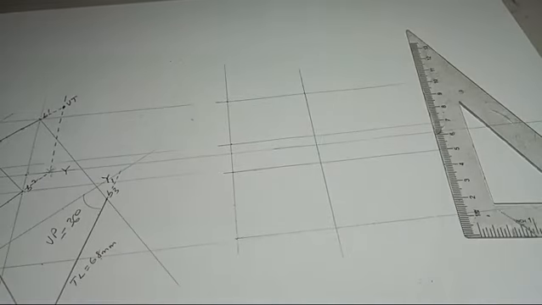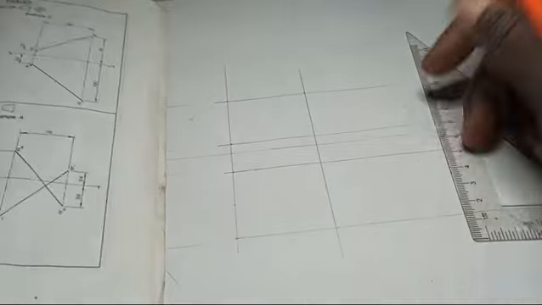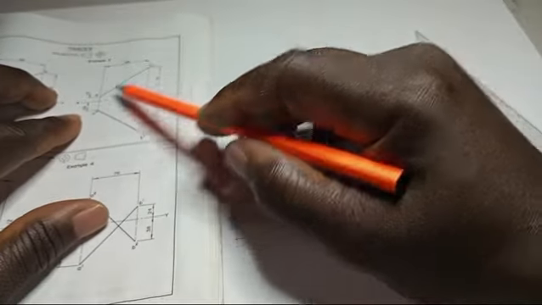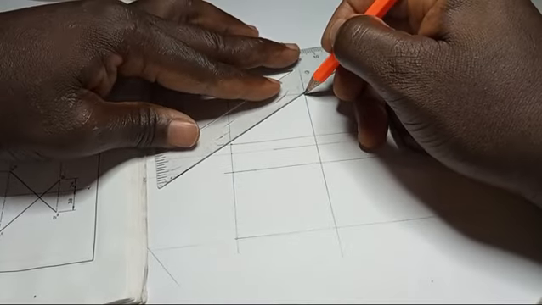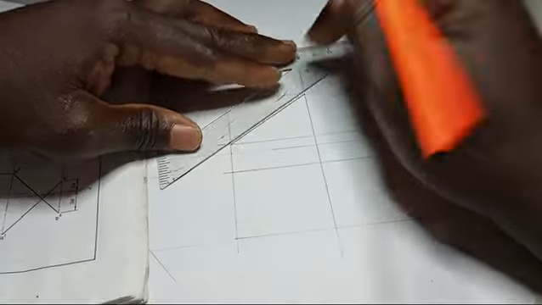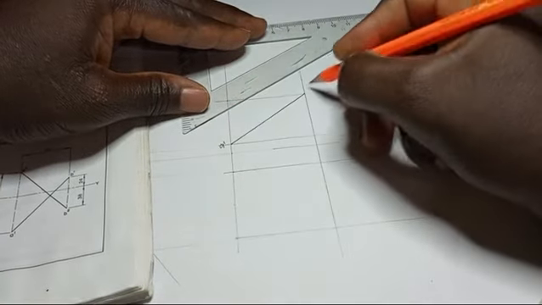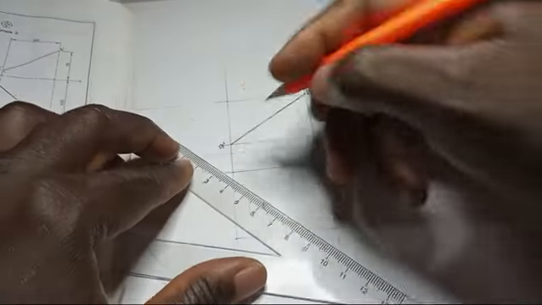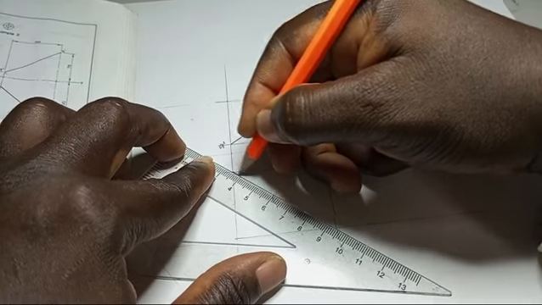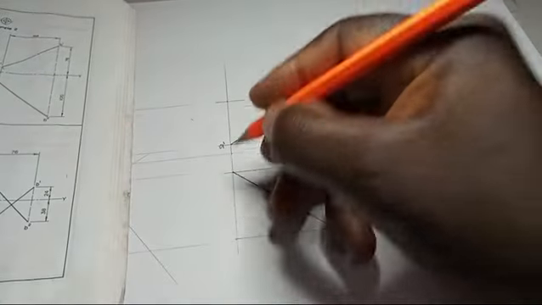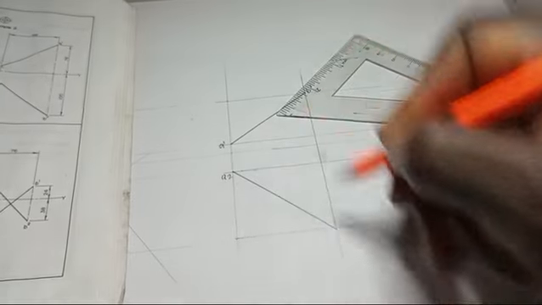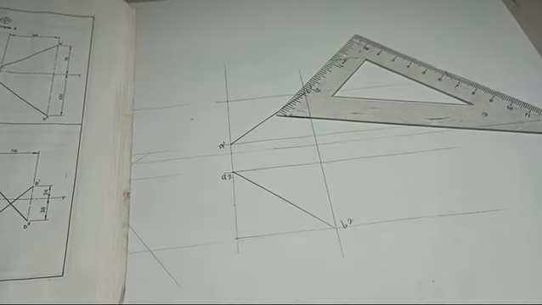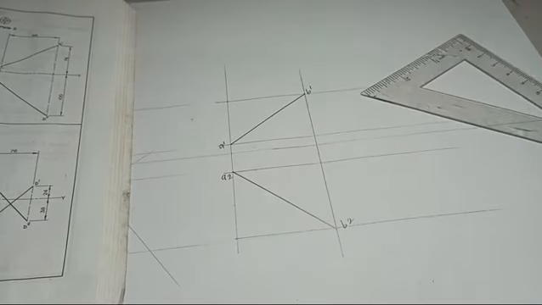Yes. Now I can draw my line. As you can see, my A1, B1 is coming from here going upward. So to be from here upward, I'll draw this one like this. This is A1, B1. Then here A2, B2 coming downward. I'll draw this one like this. This is A2, B2.